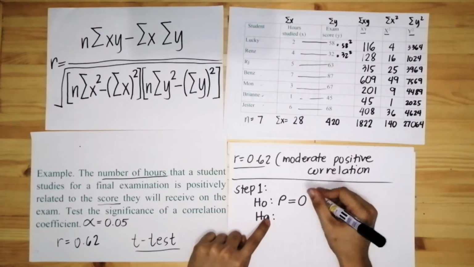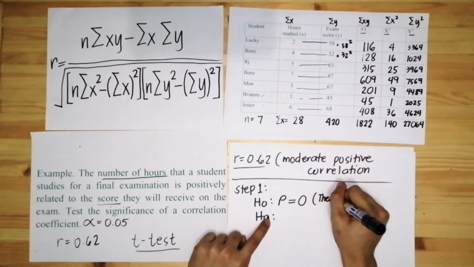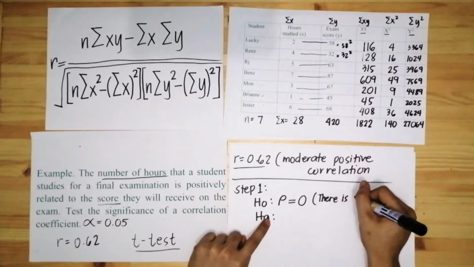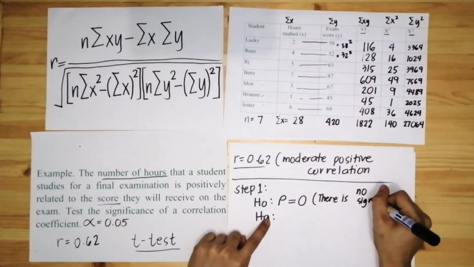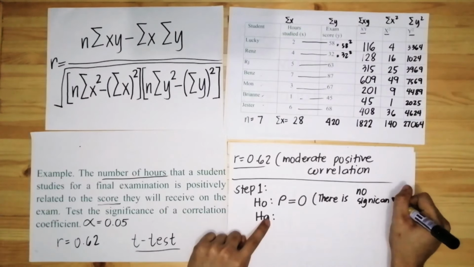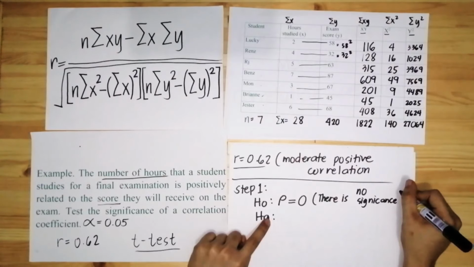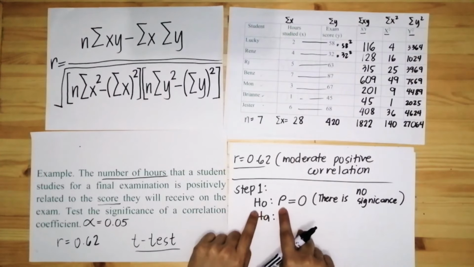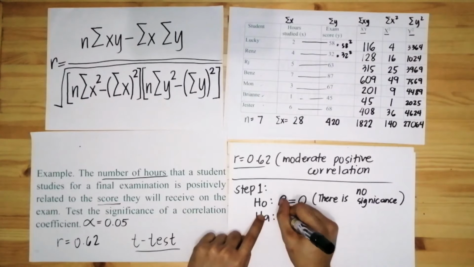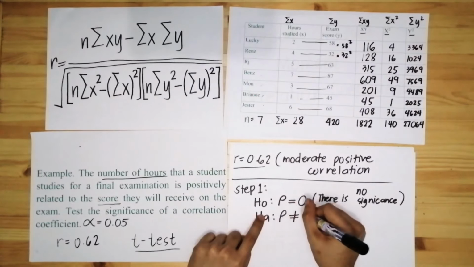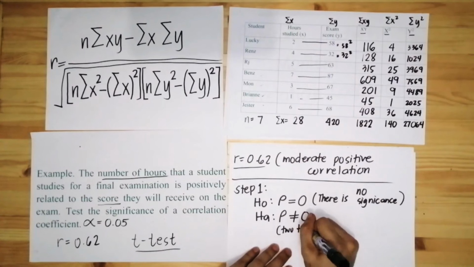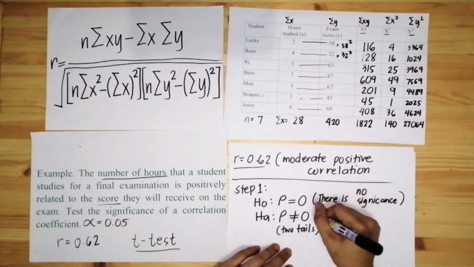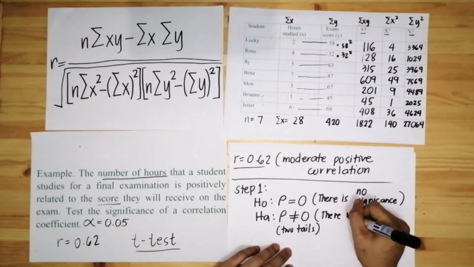Ibig sabihin nito, there is no significance. Okay, there's no significance kapag null hypothesis. Kapag naman alternative, that is not equal ang lalagay natin. Ang not equal, that means two tails. Okay, not equal ang lalagay natin. Ibig sabihin naman nito, there is significance.